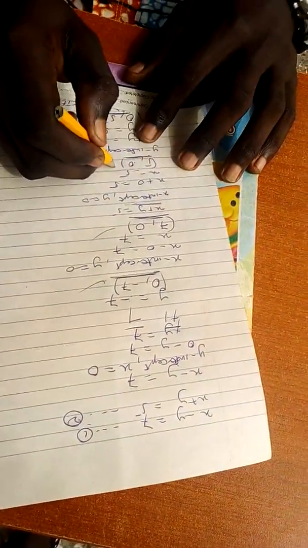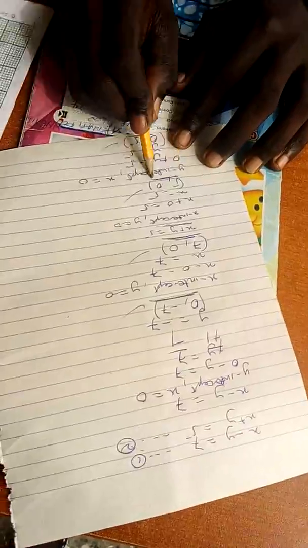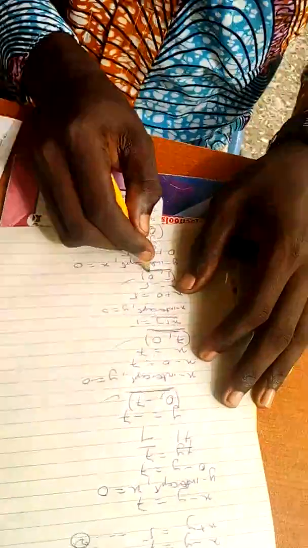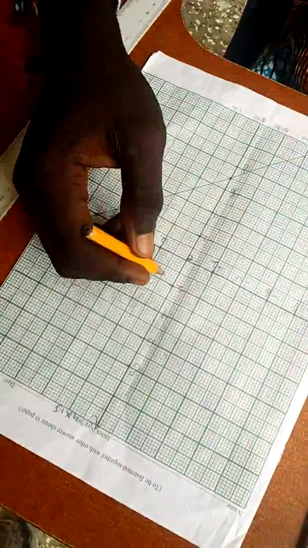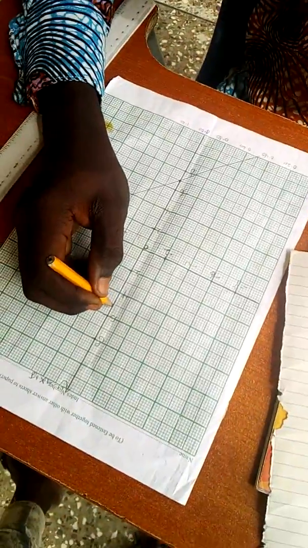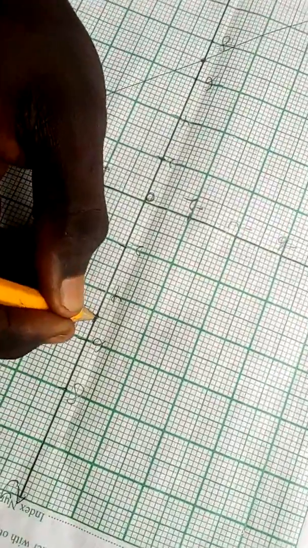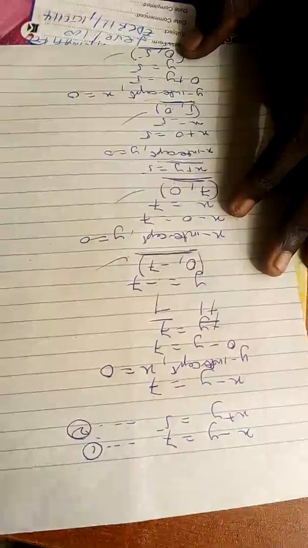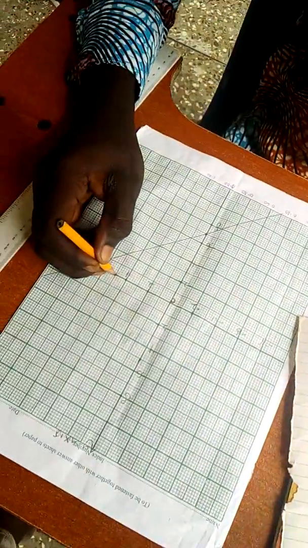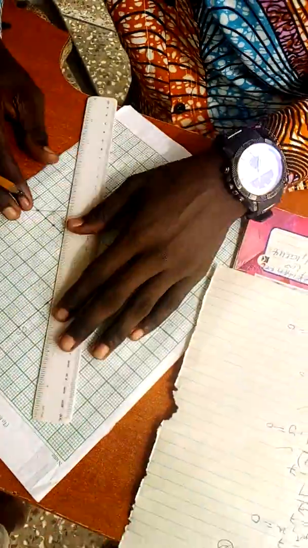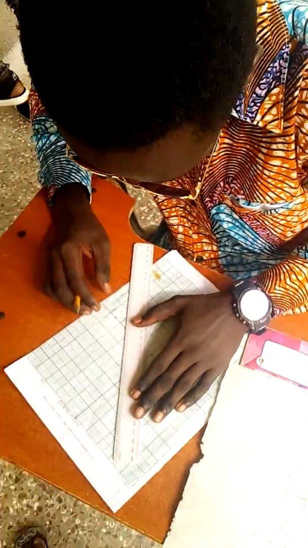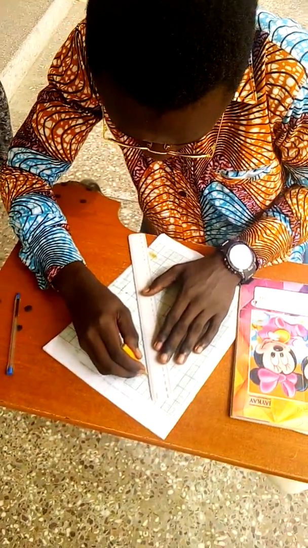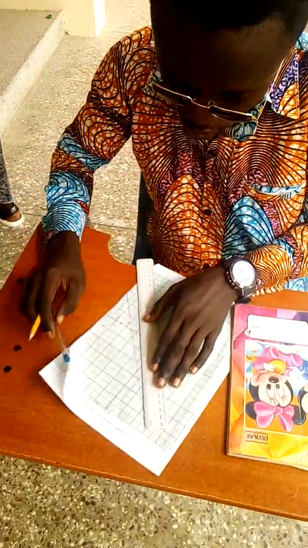There are remaining answers that we are to plot. We are going to plot this. So here you have 5, 0. The 5 belongs to the x and the 0 belongs to the y. The positive side is here, so the 5 will be here. And then when it comes to y, you have 0, 5. So here the 5 will be here. You join these 2 points using your ruler.